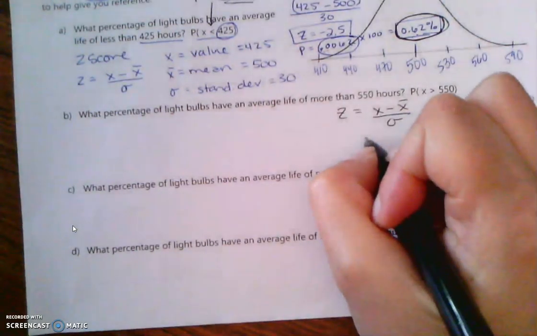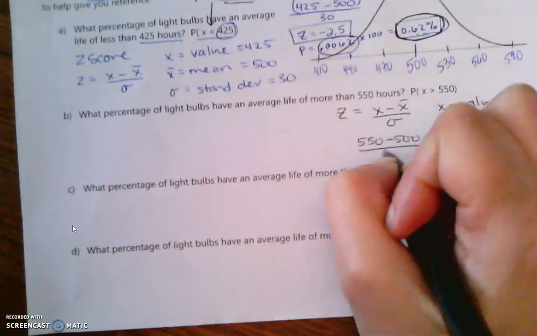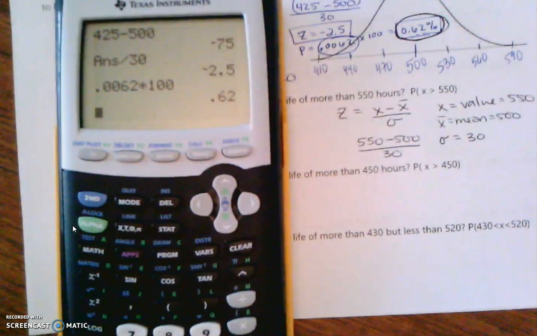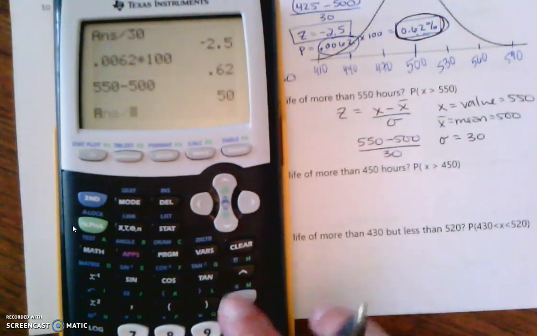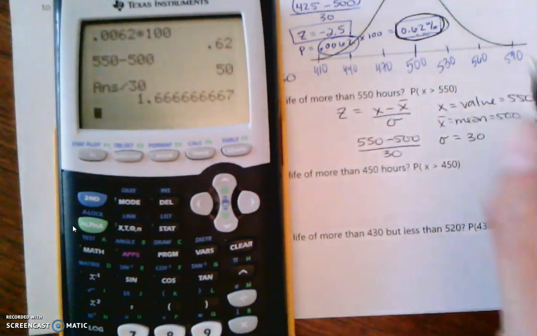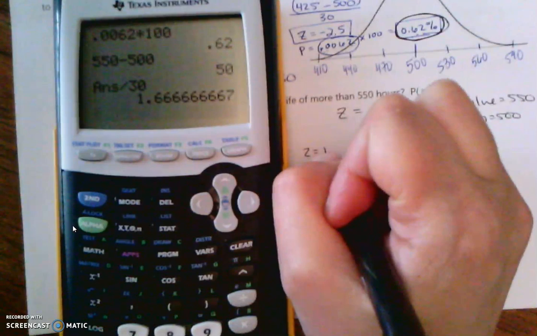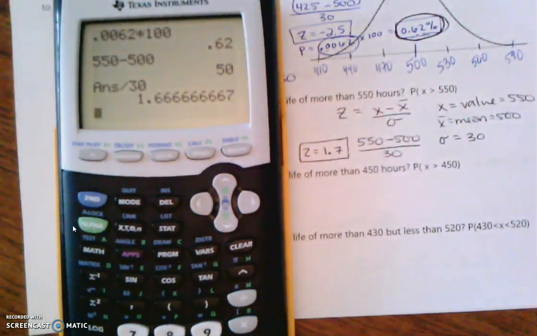So I'm going to plug it in. 550 minus 500 divided by 30. My z-score is 1.7 because I have to round to a tenths place. So my z-score is 1.7.